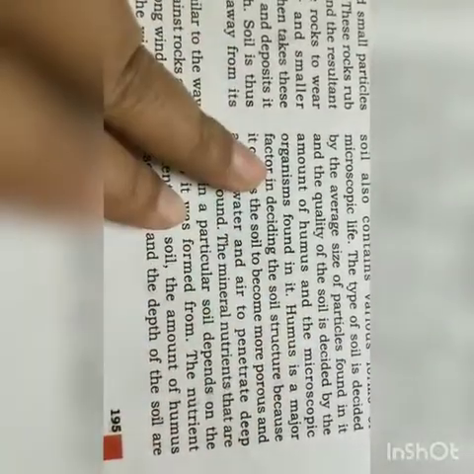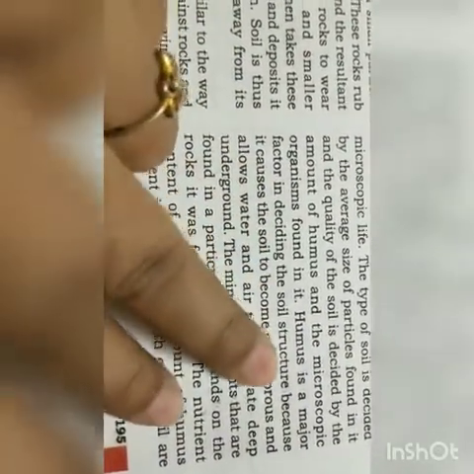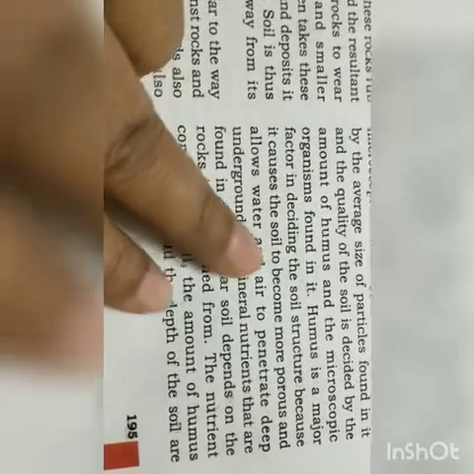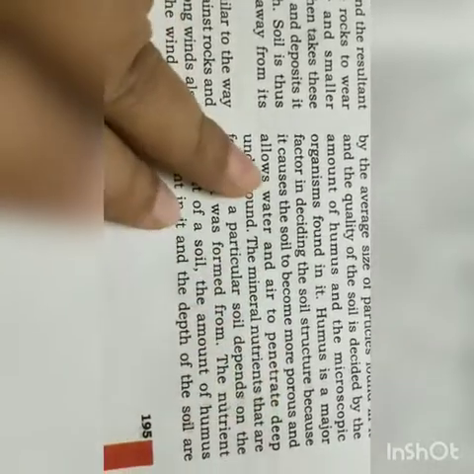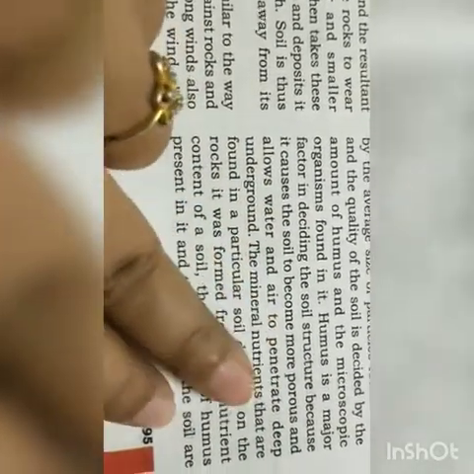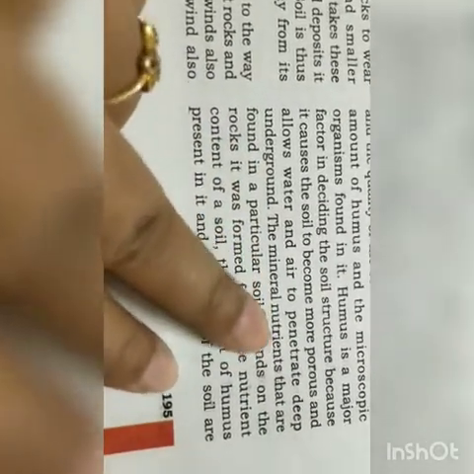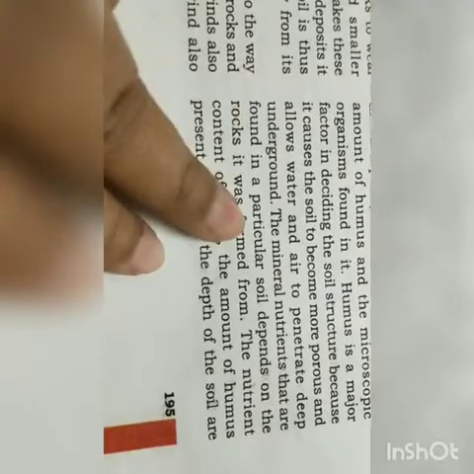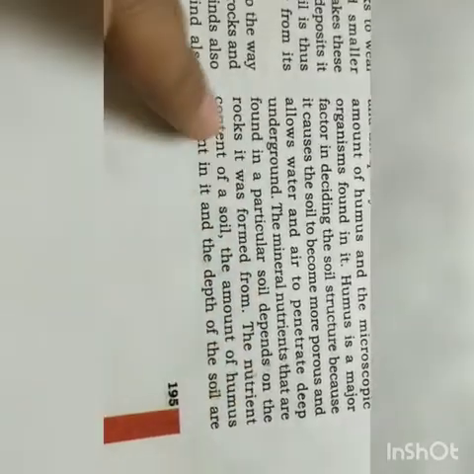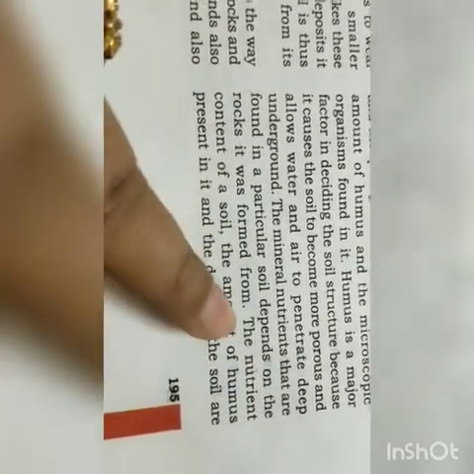Humus is a major factor in deciding the soil structure because it causes the soil to become more porous and allows water and air to penetrate deep underground. The mineral nutrients found in a particular soil depend on the rocks it was formed from.